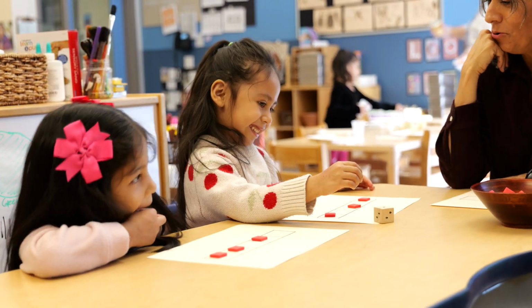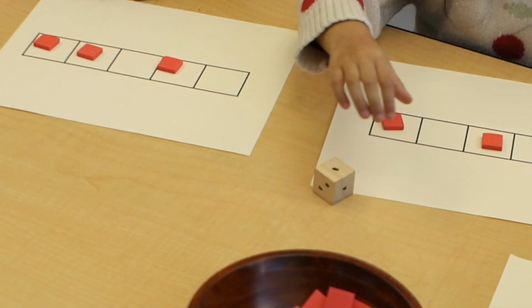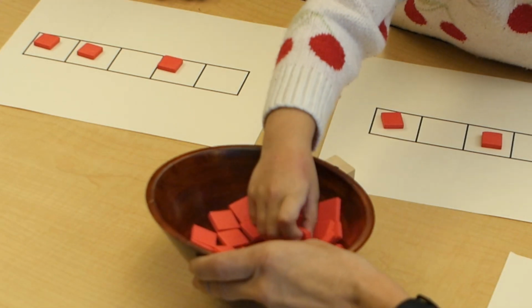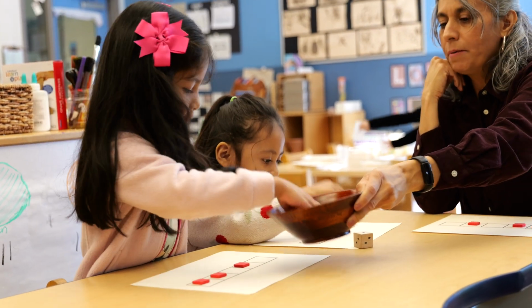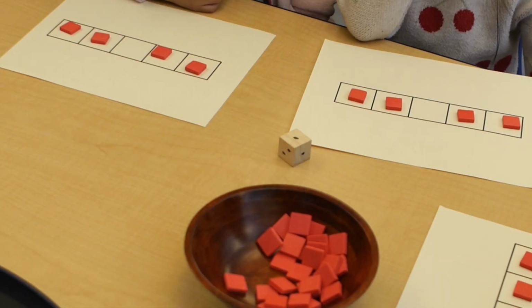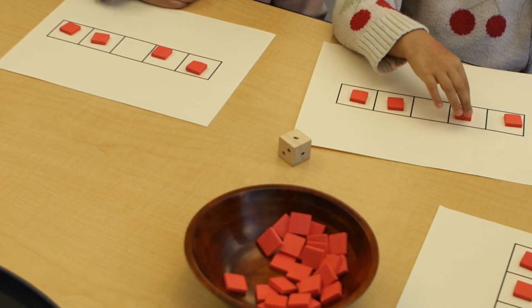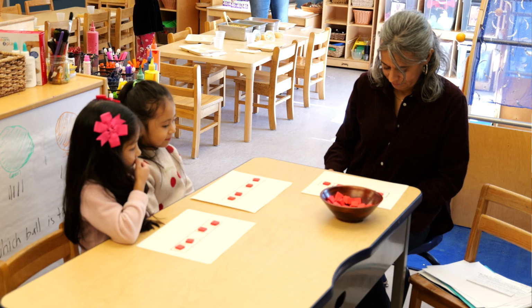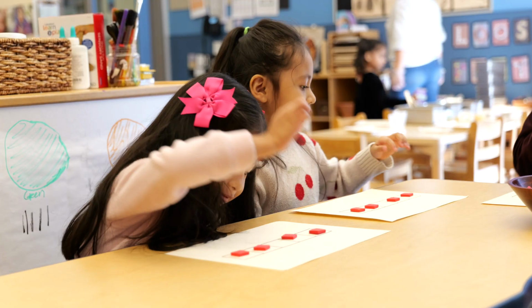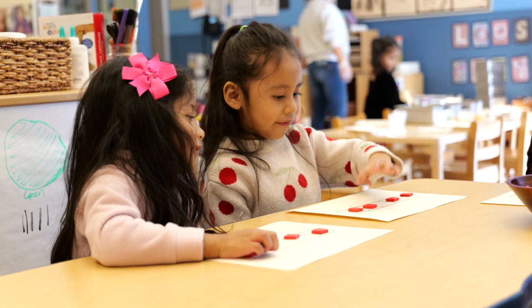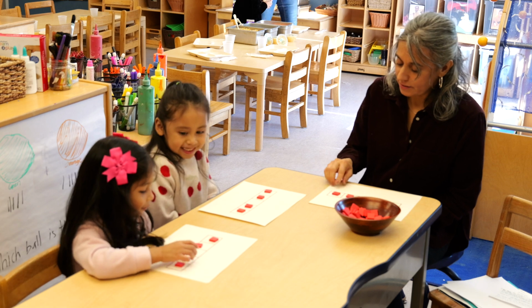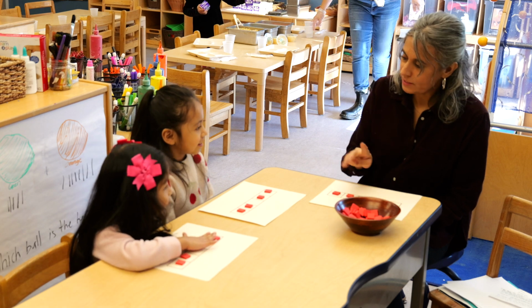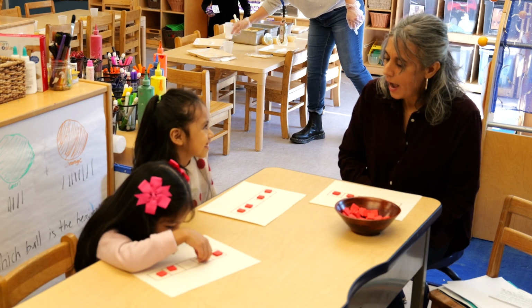How many did you roll? 1. So we're gonna all take one tile and put it anywhere you want. What do we notice about how many tiles we all have on our papers? What do we notice? What do you see here? I have 1, 2, 3, 4. You both counted 4 tiles, and I have 1, 2, 3, 4 tiles also. And I wonder how many are empty?